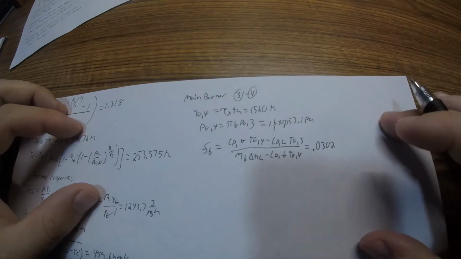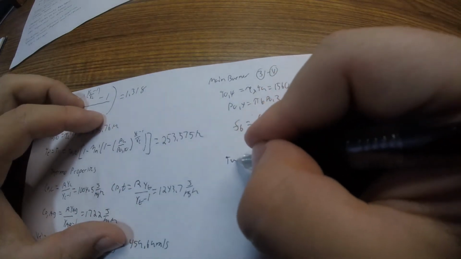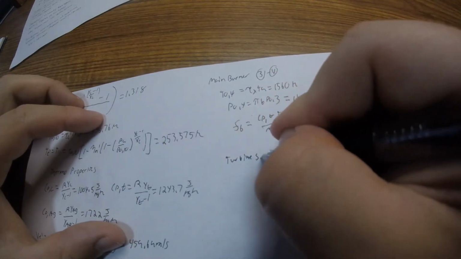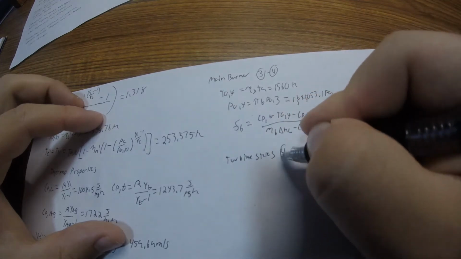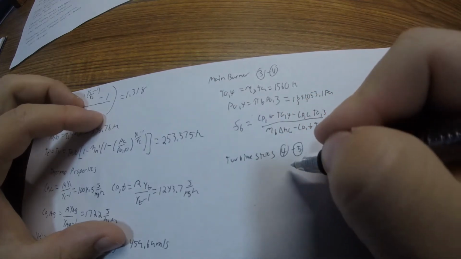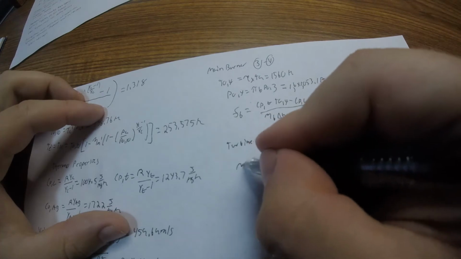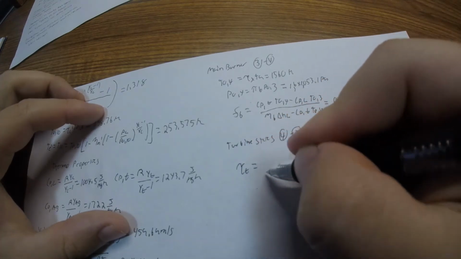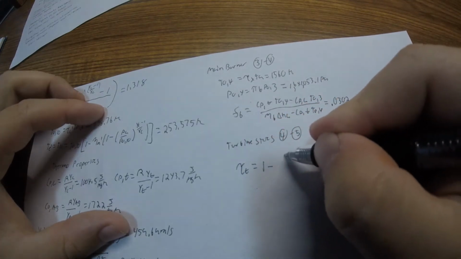Pretty low, pretty reasonable. Now we get into the turbine states. Should be 4 to 5. So our temperature ratio for the turbine, so quite a large equation. We get 1 minus then.